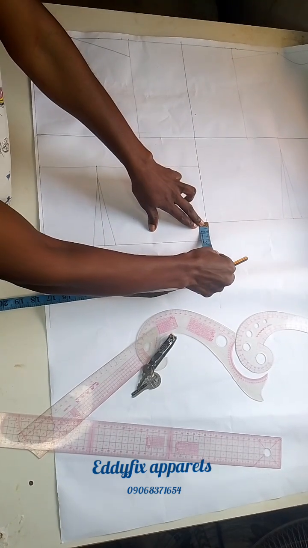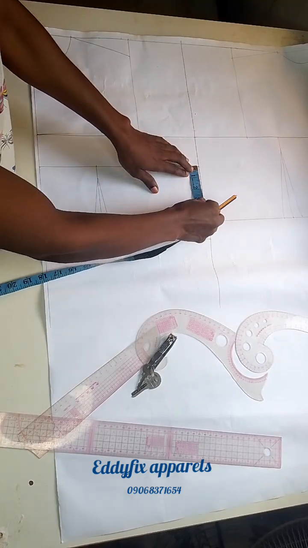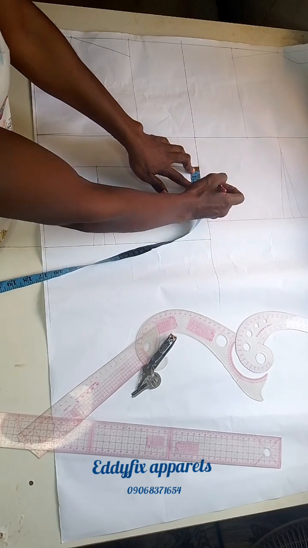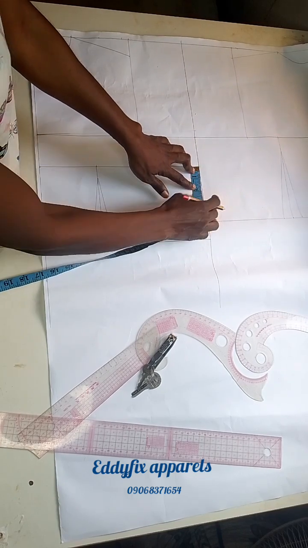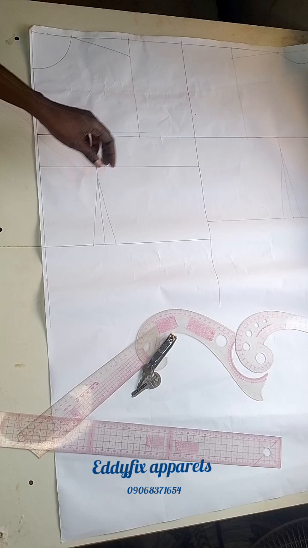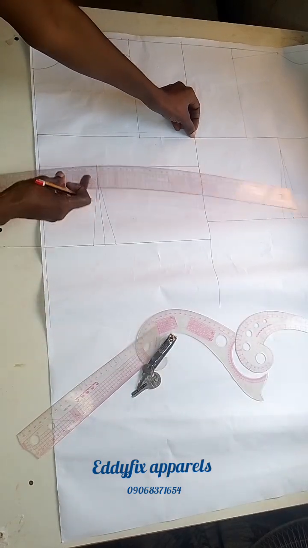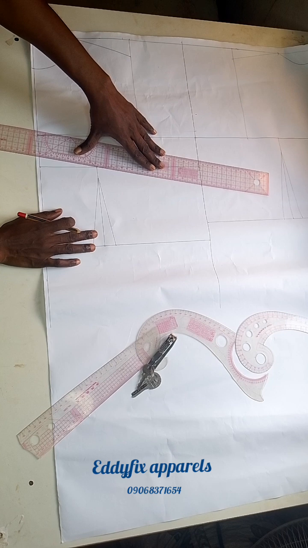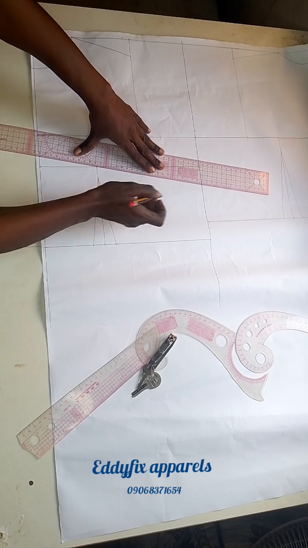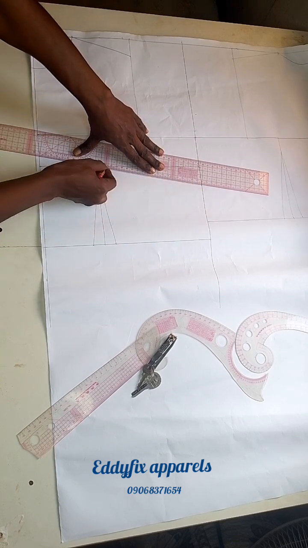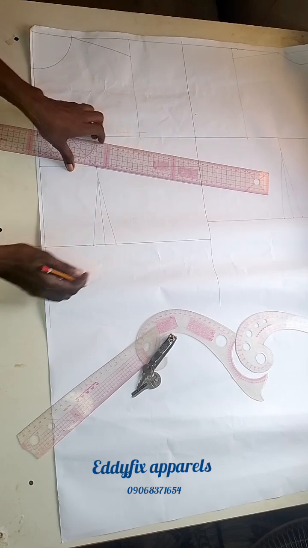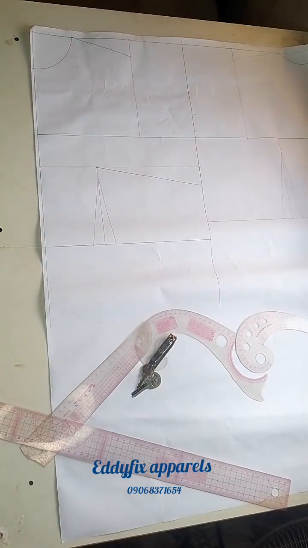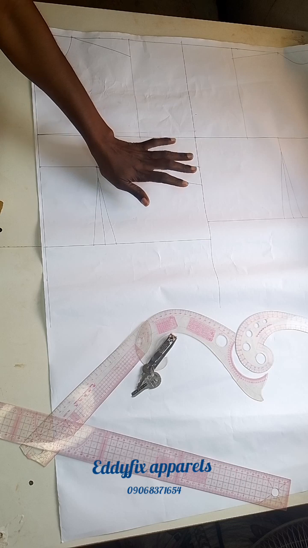The difference between my front and my back length is what we will use for the bust dart, which is 1.5 inches. Okay, so I'll just input it. Take note, I did not put my bust dart on the chest line. I put it on the bust point line. The difference between your front and your back is your bust dart.